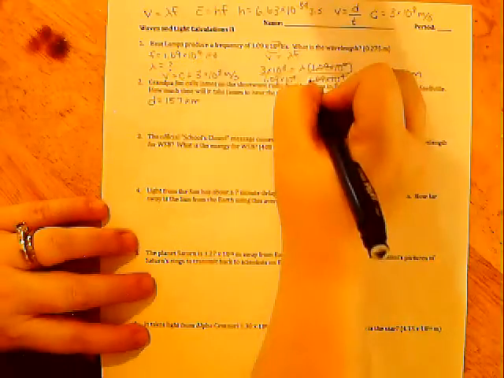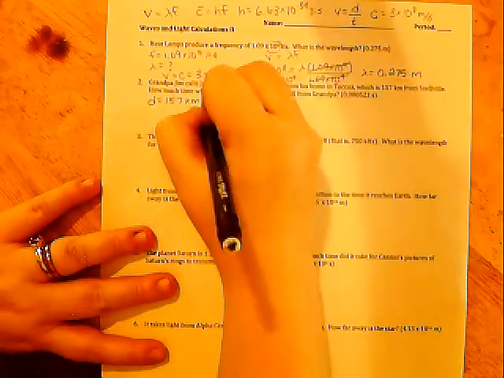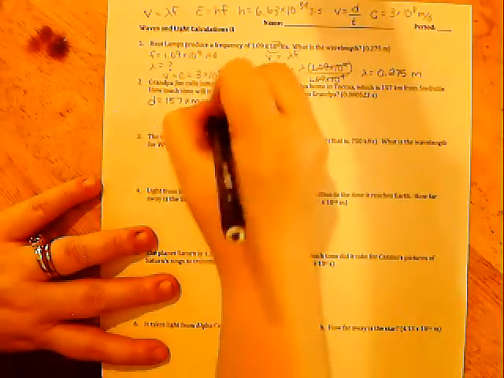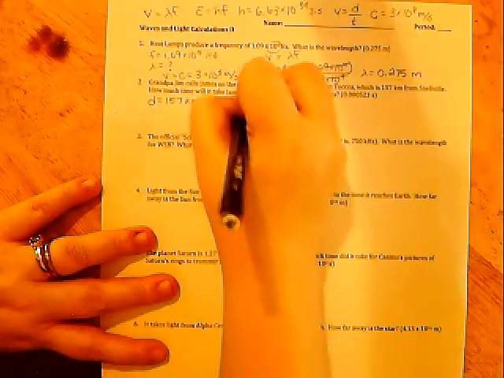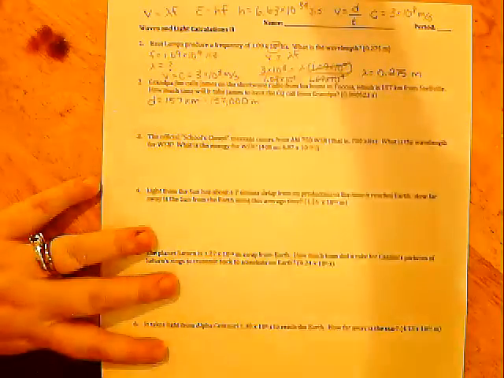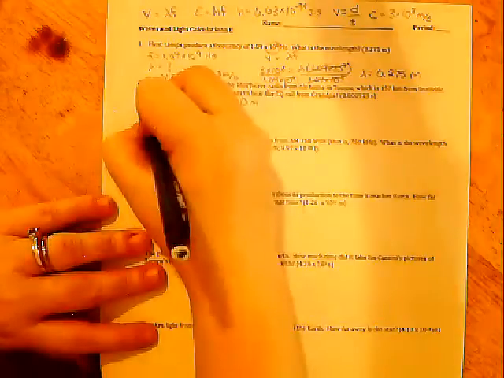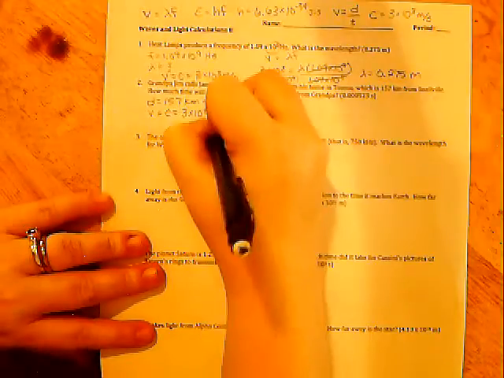We don't care about that, though. We don't care about kilometers. We care about meters. So that's times 1,000. So we're going to add 3 zeros. Meters. And then we're going to remember that a radio wave is just a light wave. So we know the velocity again. V equals C equals 3 times 10 to the 8th meters per second.